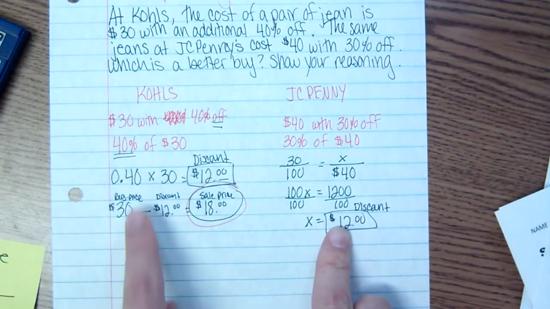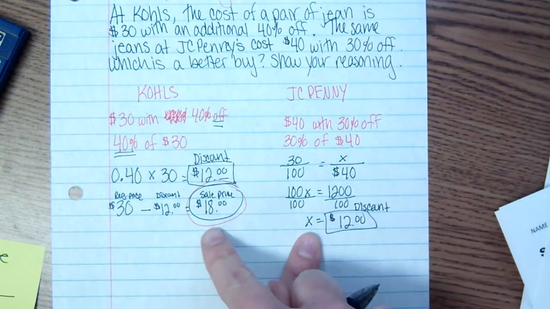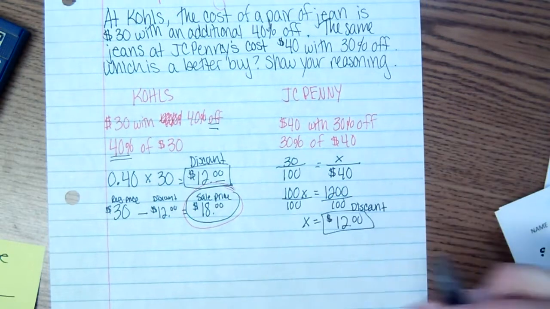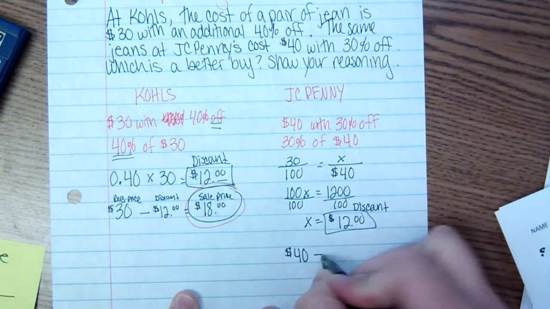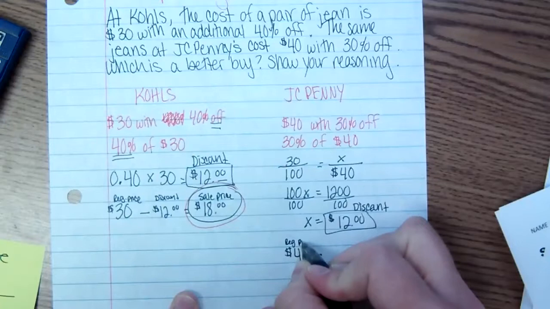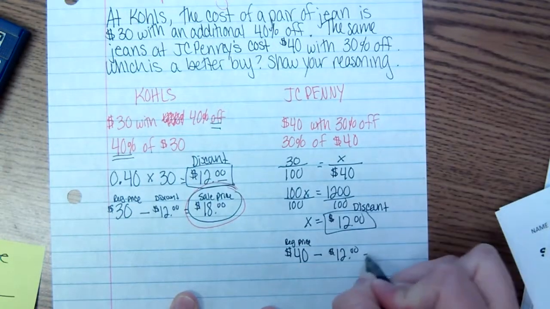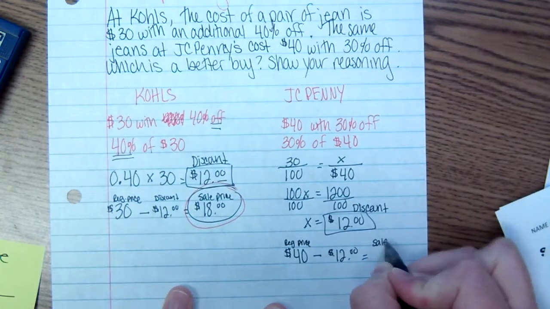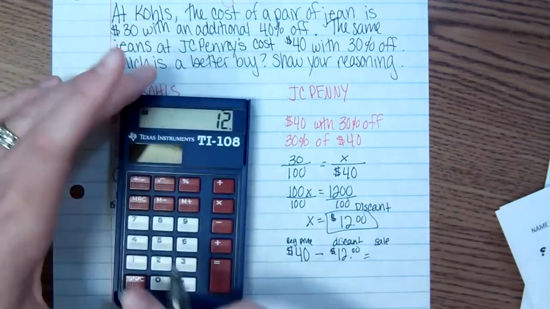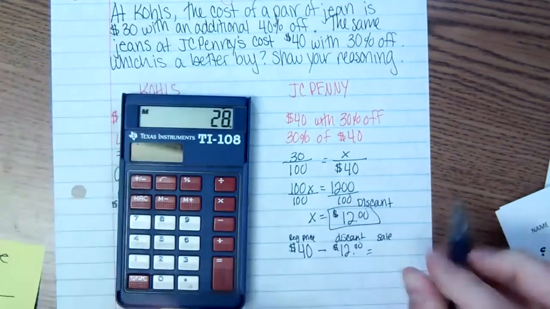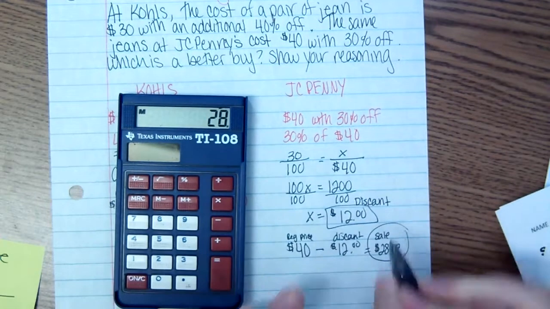Okay, so I need to do the same thing that I did at Kohl's. I'm going to take my original price, subtract my discount, which happens to also be 12, and figure out what I've got. And I think most of you understand that if this is a bigger cost here, and I'm subtracting the same amount, I'm going to end up with a higher price on this side. Let's see if my estimate is correct. 40 minus 12, if you need a calculator, is $28 for the pair of jeans.